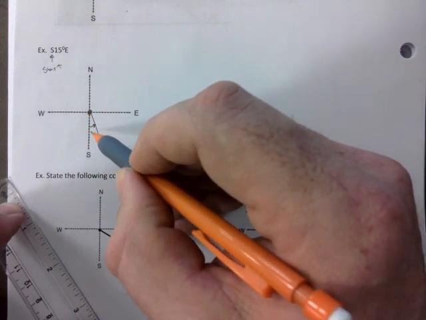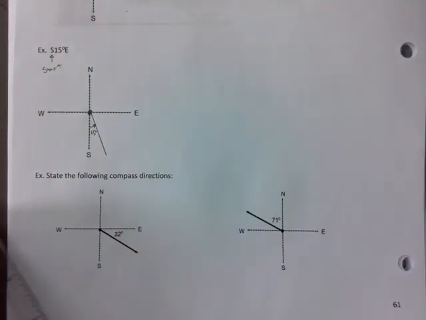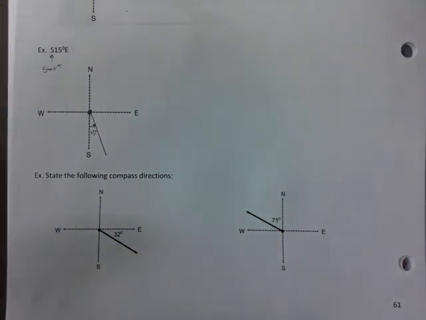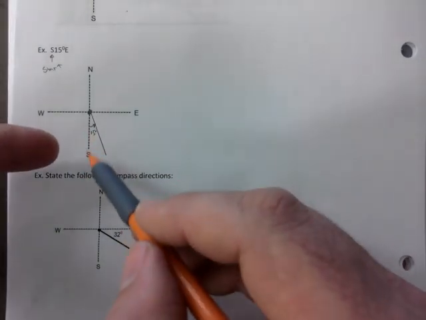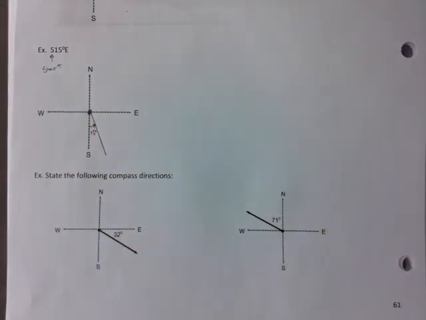So make sure the 15 goes there. It's very important to place it in the correct location. It is between the south line and 15 degrees east, that's where the angle is located. So remember that.